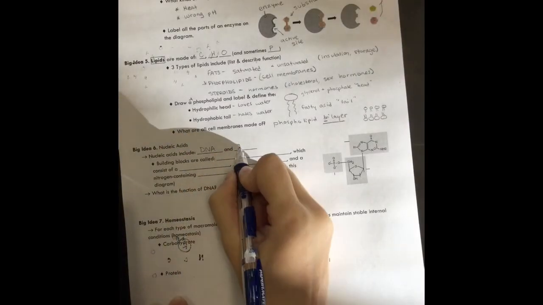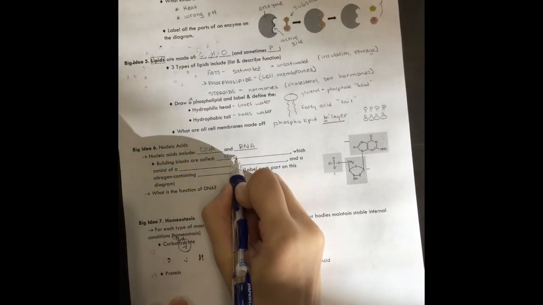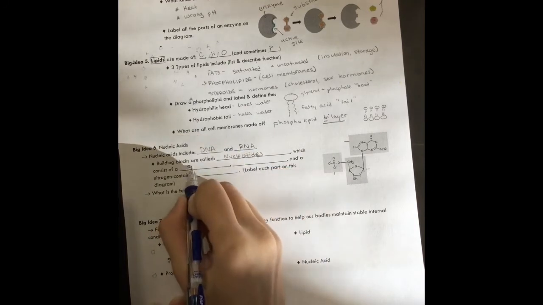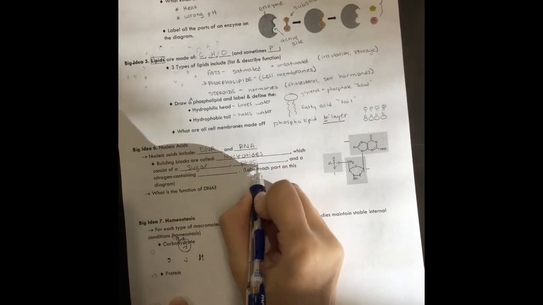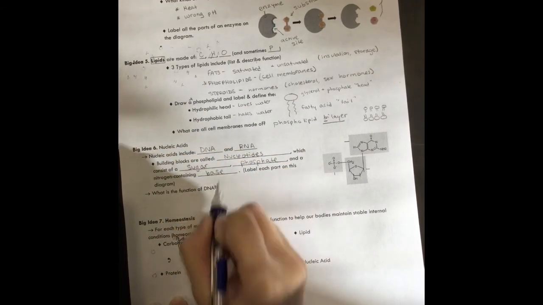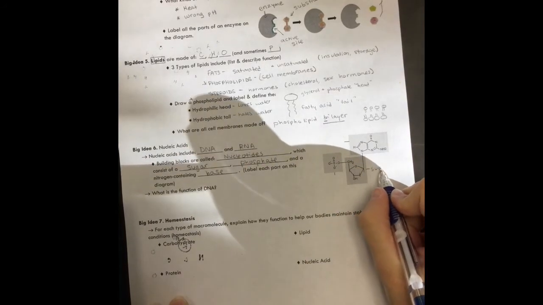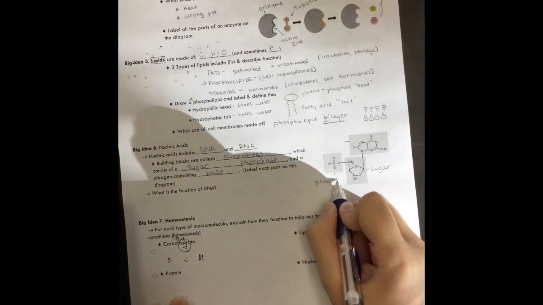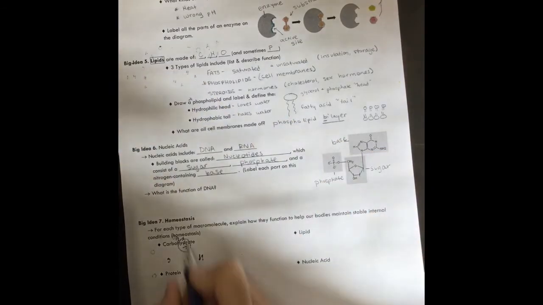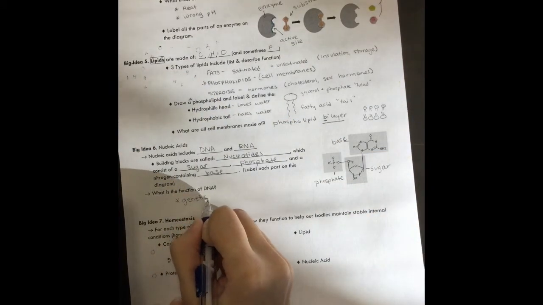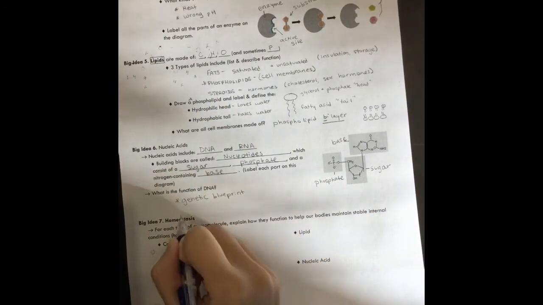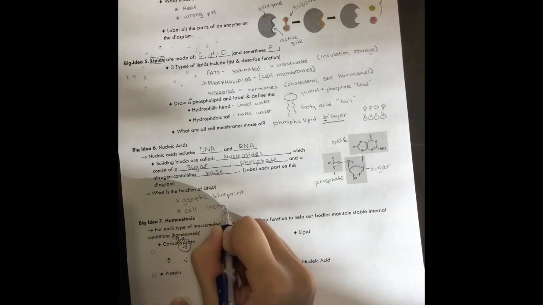The last category of macromolecule are the nucleic acids, DNA and RNA. They're both built of nucleotides, and a nucleotide is three parts: sugar, phosphate, and base. The sugar looks like a hexagon, the phosphate contains P and O, and the base contains a lot of nitrogens in rings. The function of these is to be a genetic blueprint and cell instructions.